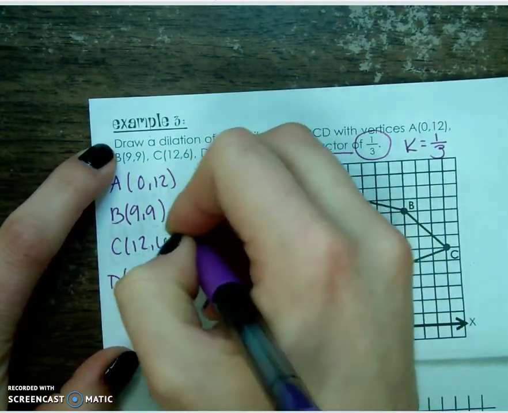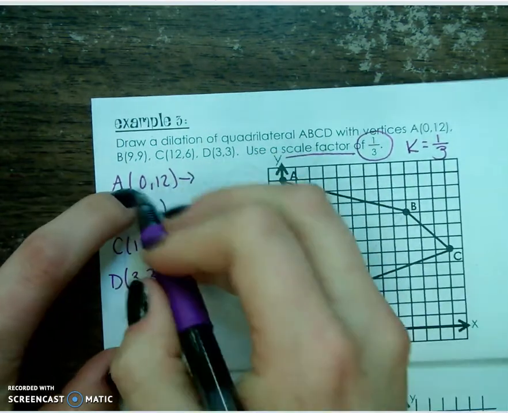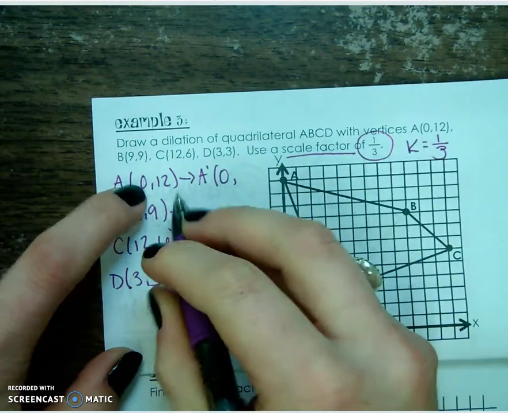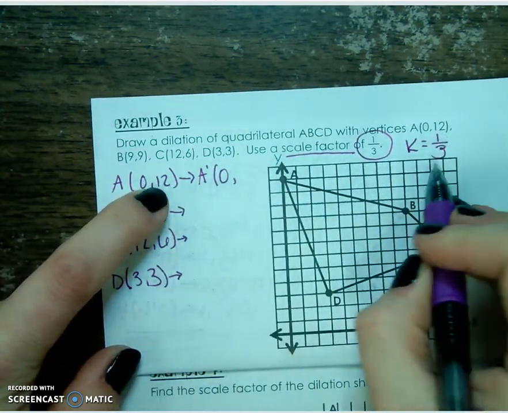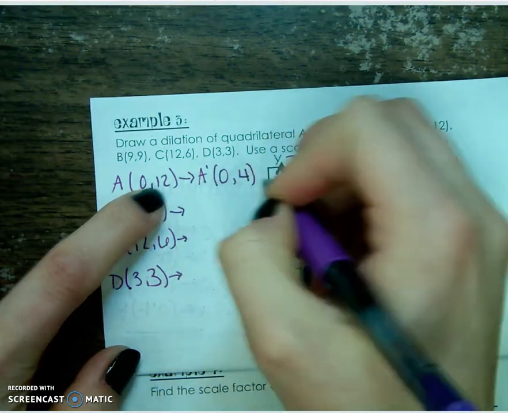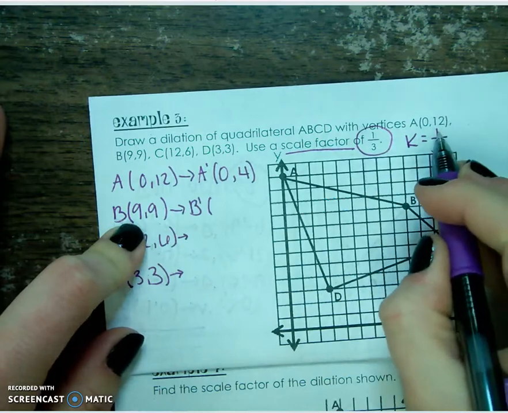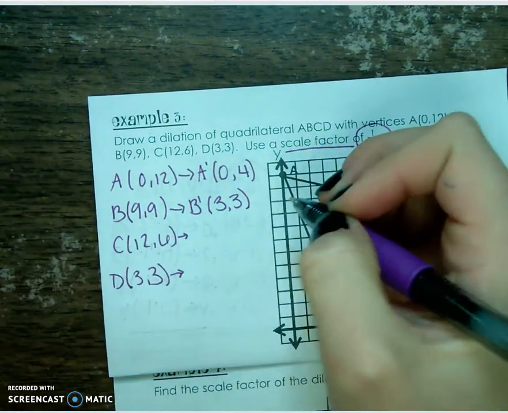Now I'm multiplying every x and y value by 1/3. 0 times 1/3 is still 0. 12 times 1/3: 12 times 1 is 12, divided by 3 is 4. 9 times 1 is 9, divided by 3 is 3. And the same for that. B prime is (3, 3).